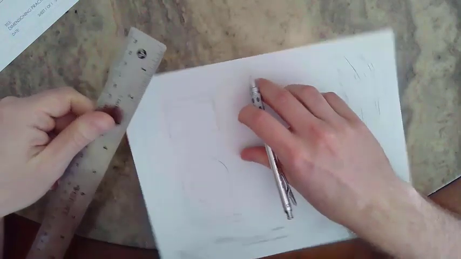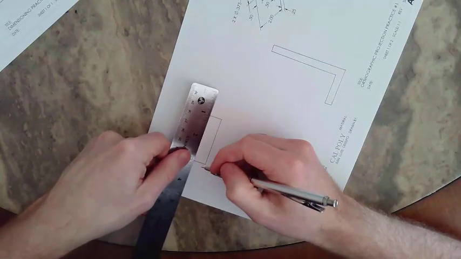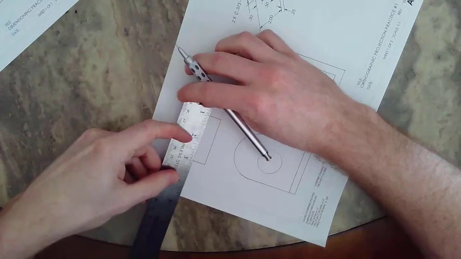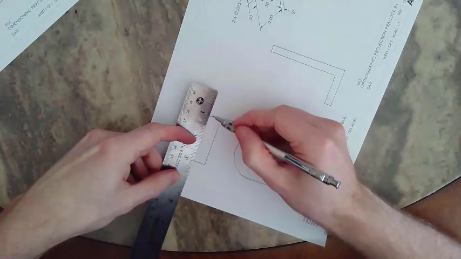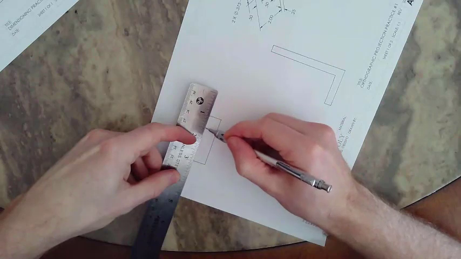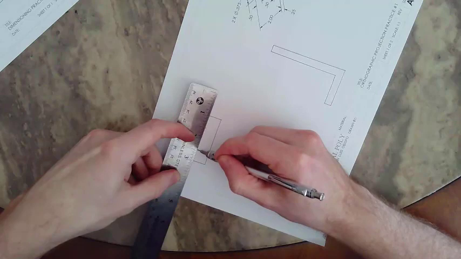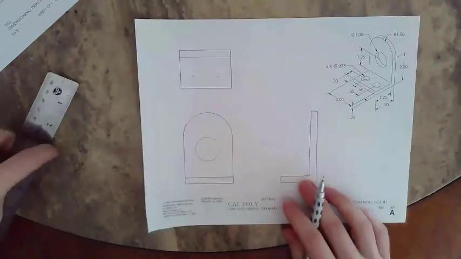And then I can come in, I put my ruler there, 1 inch to 3. I'm going to come in 1/2 inch here, mark it, and come in 1/2 inch on this side and mark it there. So those are the 2 centers for my holes.